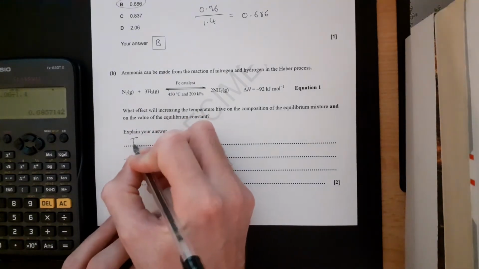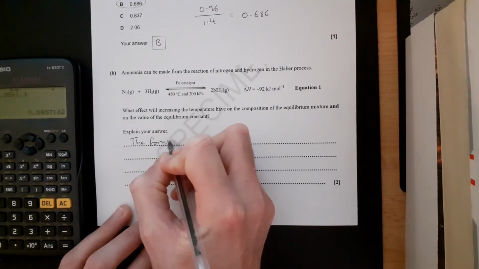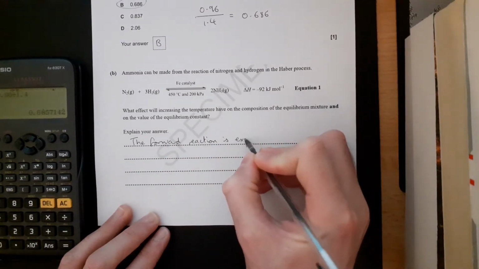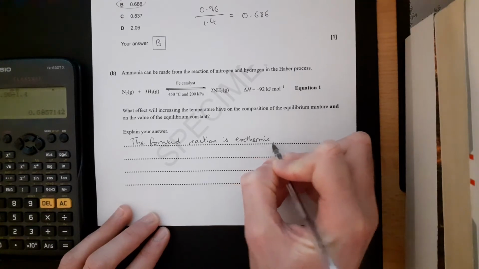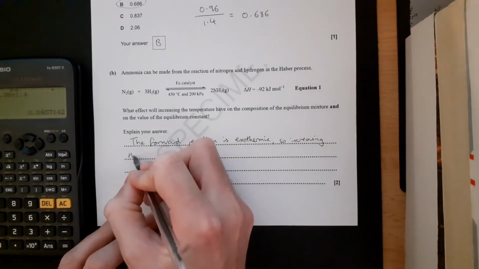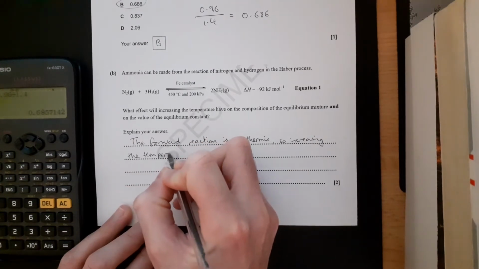So if we say the forward reaction is exothermic, so increasing the temperature will shift the equilibrium to the left.